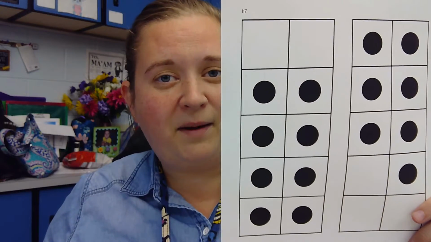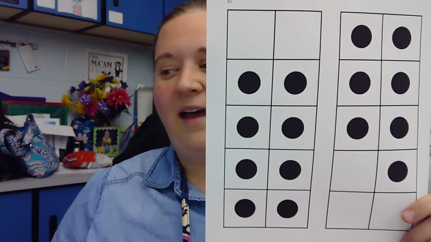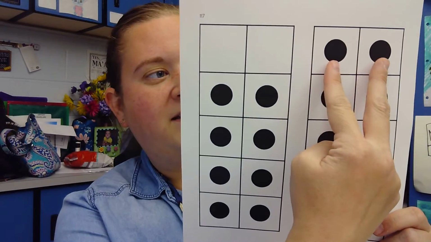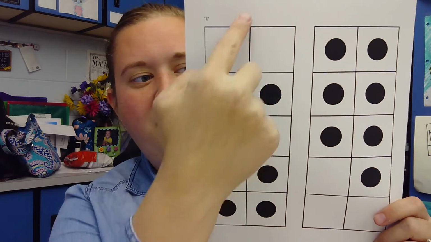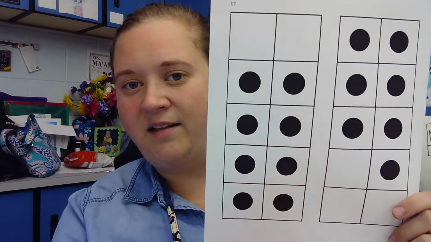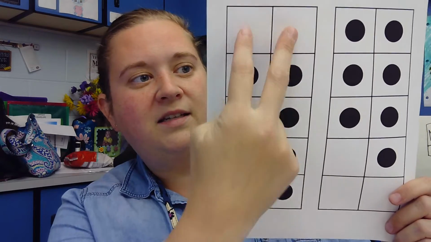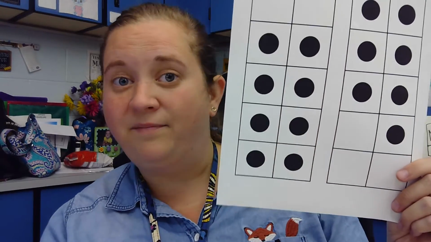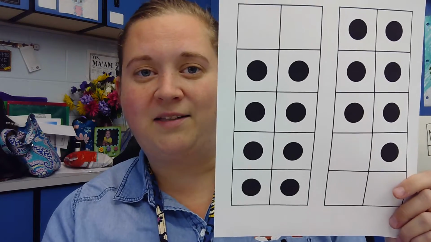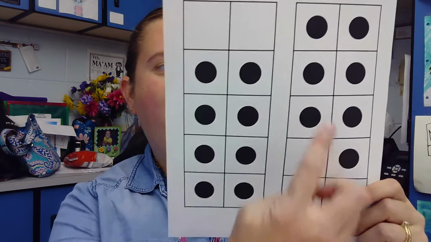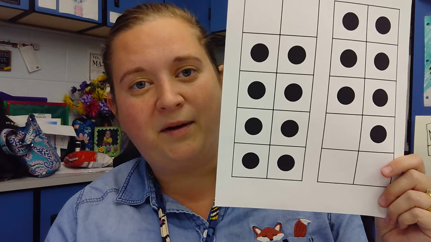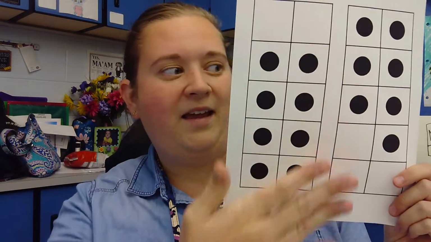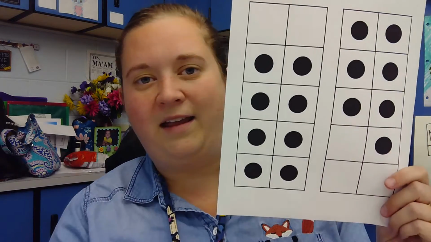What I saw in my mind when I looked at this, I actually took these 2 dots here, and in my brain, I slid them over because I know that this is a tens frame. If there is a dot in every single space, well, that's 10 dots. That's really easy to see. And then I saw 4 and 1 more. So in my brain, it did 10 plus 4 and 1 more, and that makes 15.